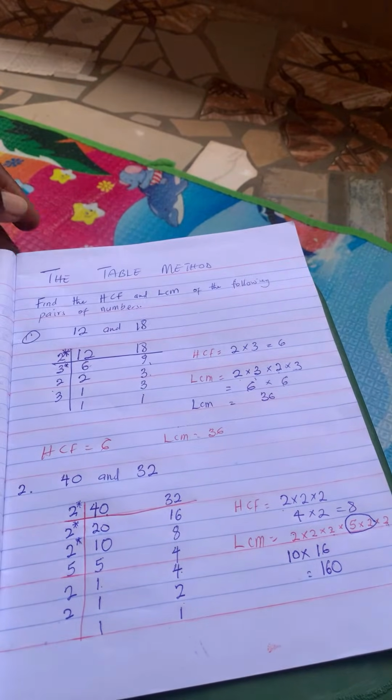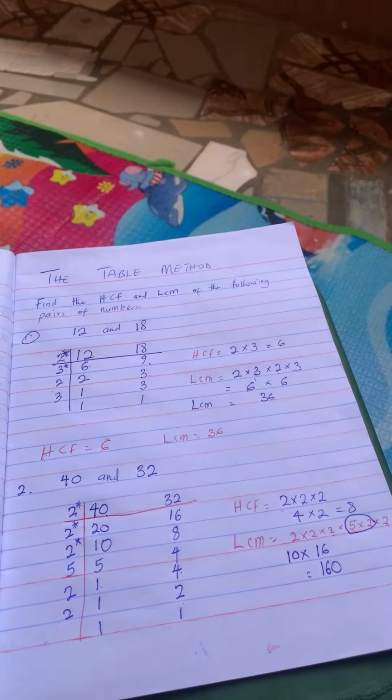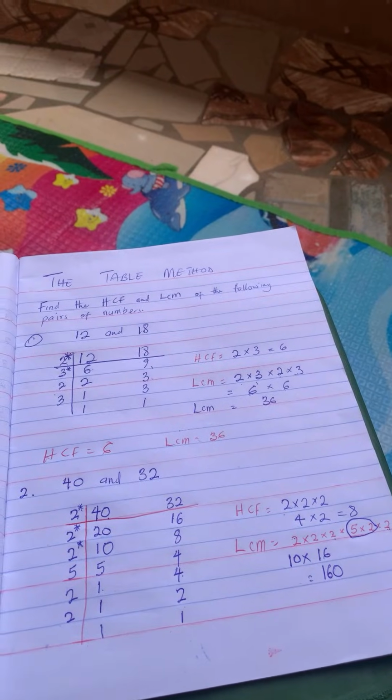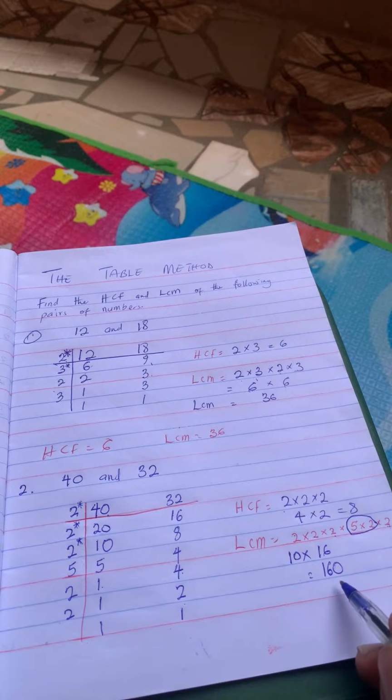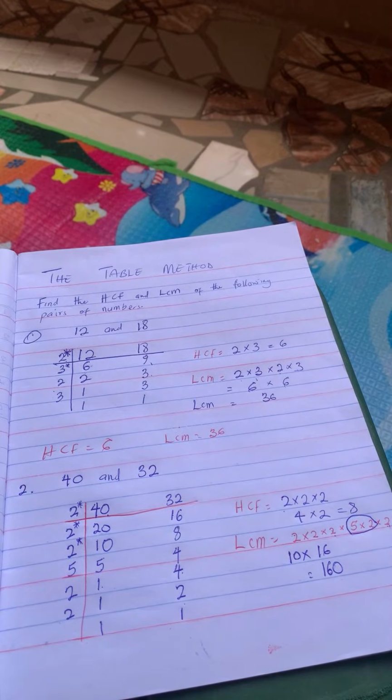And that's correct. Thank you all for your contribution, from Roland, from Emmanuel Afle, from Jehoshaphat, from Kuku Apia, from Abraham Khan, from Kimberly Aqua. Thank you all for the inputs. I really appreciate it. It means that we are now understanding the concept gradually. So our LCM is equal to 160. Now let's move on to our next topic.